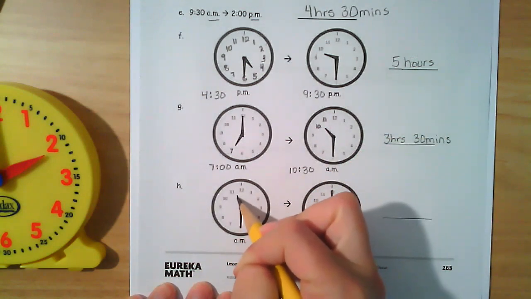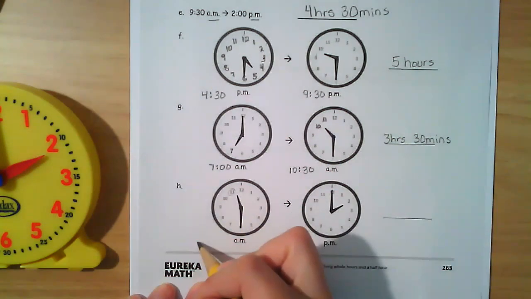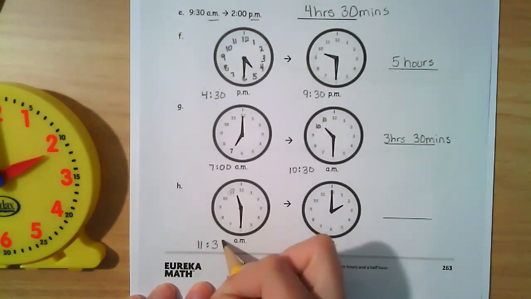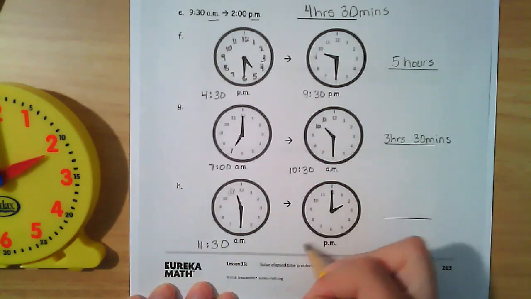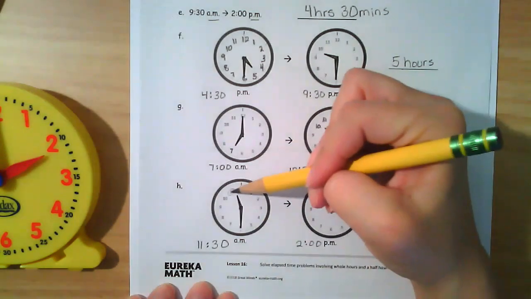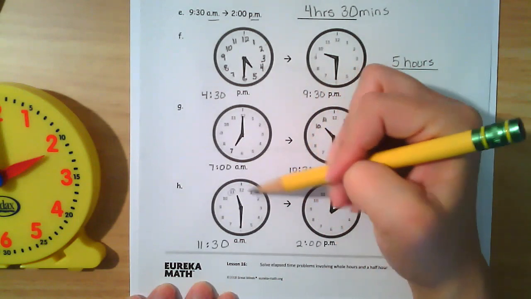We have the hour hand between the 11 and 12, so we're going to say the smaller number, 11, and the minute hand is on 30. 11:30 a.m. to 2 p.m. Oh, I gave it away. Well, it was pretty obvious, right? Right on the 2. So imagine that the clock hands go around once, now it's 12:30.